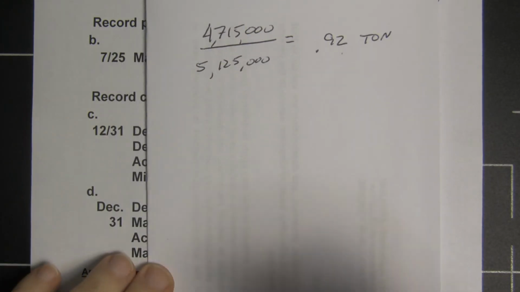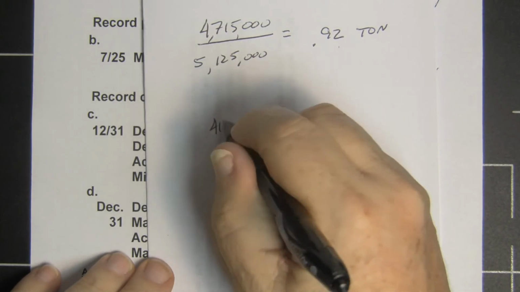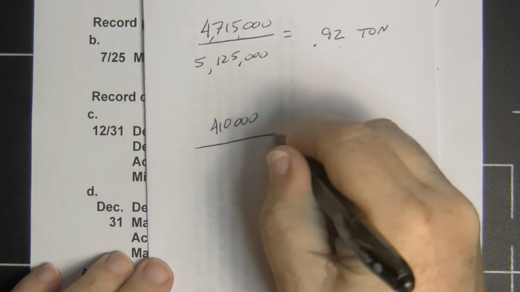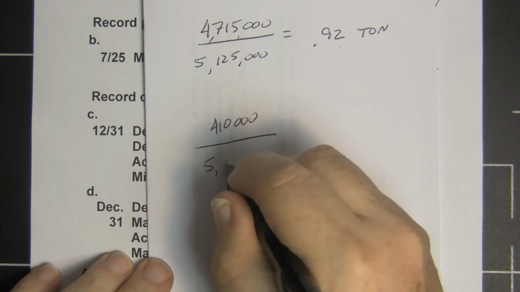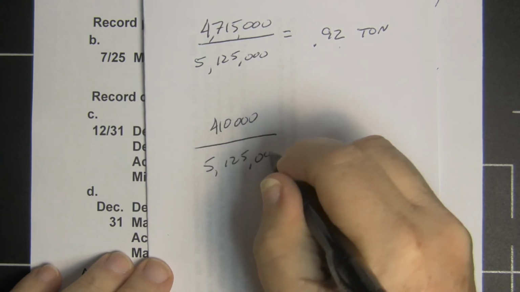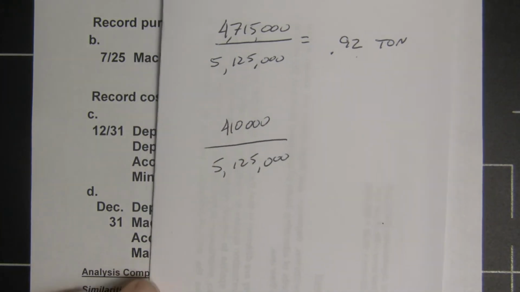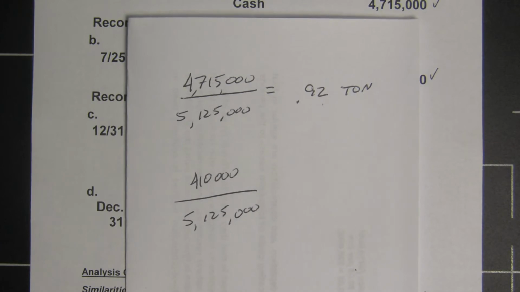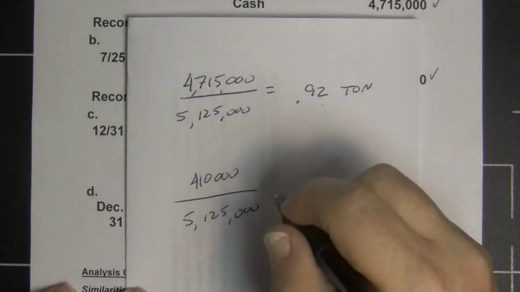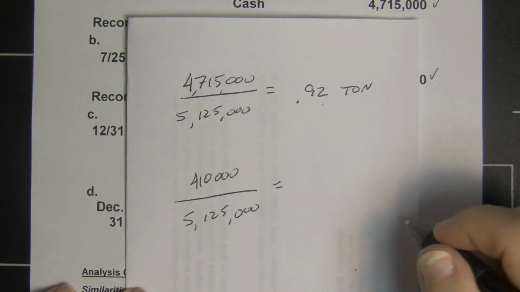Likewise, the machinery we paid $410,000 for. It too will be used to mine 5,125,000 tons of ore.